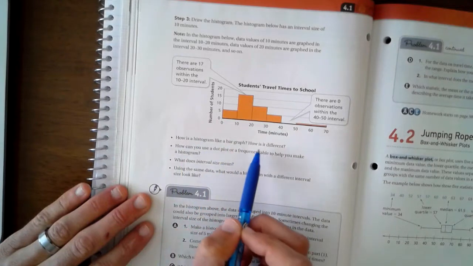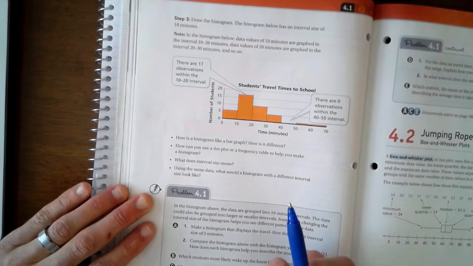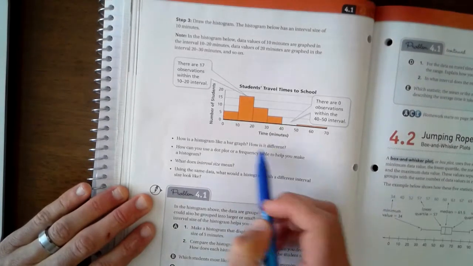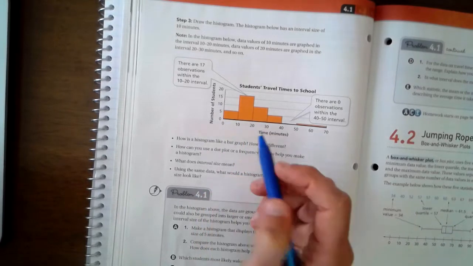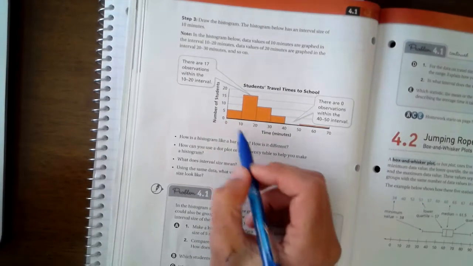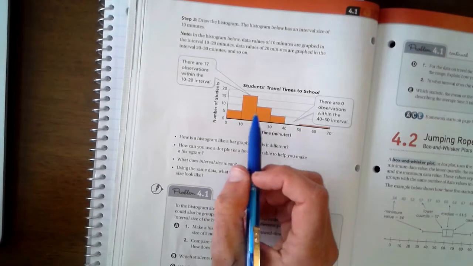Okay? Now, how is a histogram like a bar graph? How is it different? Well, how is it alike? They both involve bars. How is it different? With histograms, you're looking at intervals, not just individual numbers, and you'll notice that the bars that are next to each other are connected. In most bar graphs, these bars would be separated, wouldn't they?